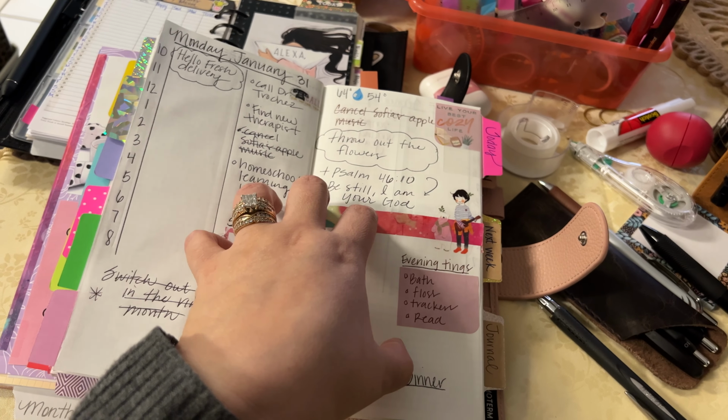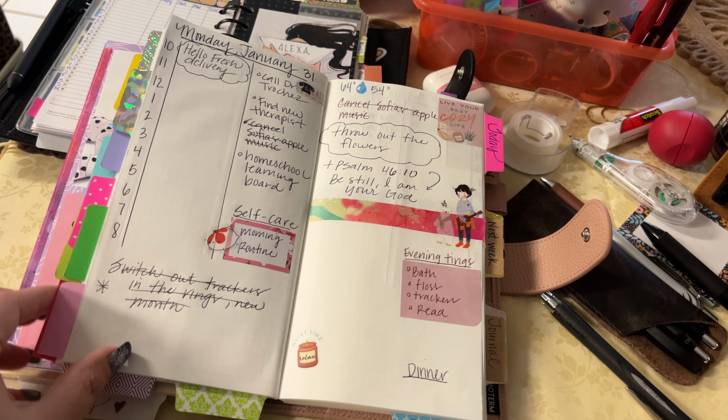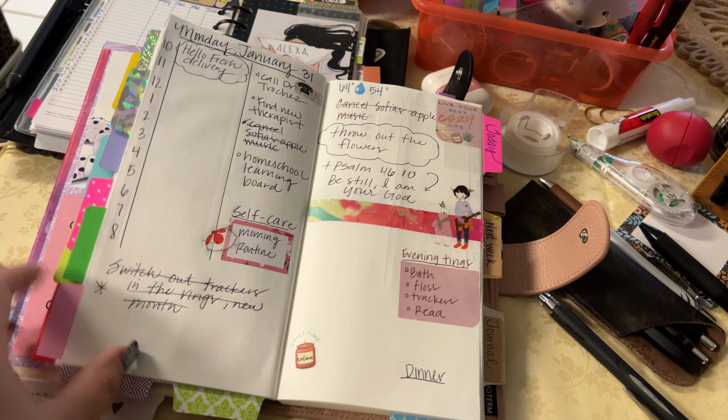That way when I come to this page, along with my tracker, along with my week, and along with everything else, I can be like, okay, yeah, that's exactly what happened. If this fills up pretty fast and I want to have more things to do or more things to remember, I have my brain dump daily section.